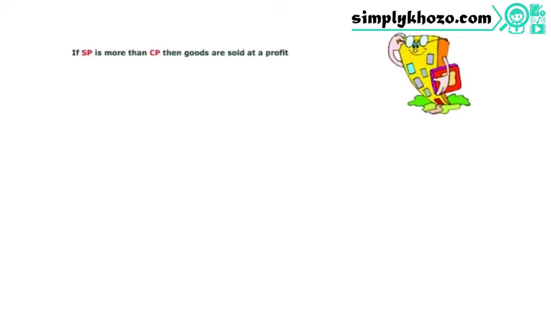There is always a difference between the cost price and the selling price. When the goods are sold at a price that is more than the cost price, the goods are sold at a profit, and the shopkeeper makes a gain.